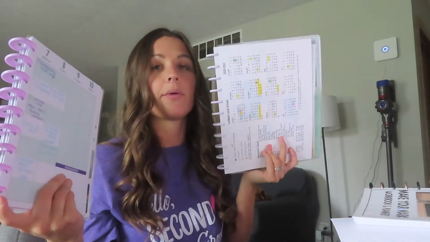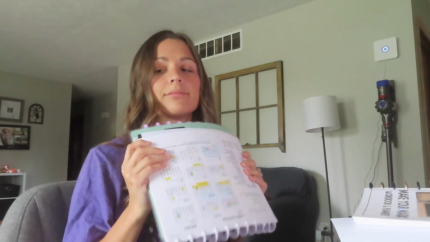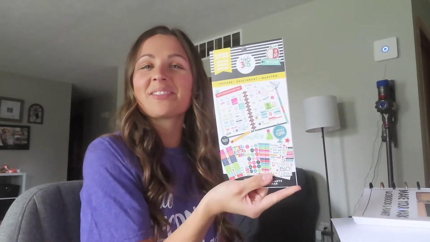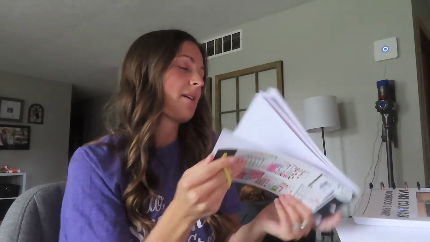And then during the school year, I also take these to school. So I have a big one and a little one. I just have a bajillion of the rings. They have them in all different sizes. You can get them on Amazon. You can get them at Michael's. They also have cute stickers, planner stickers. Happy Planner does. But yeah, this is not a Happy Planner advertisement. I just really like them.